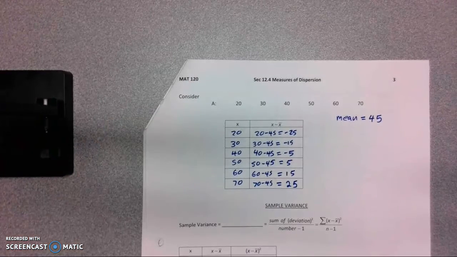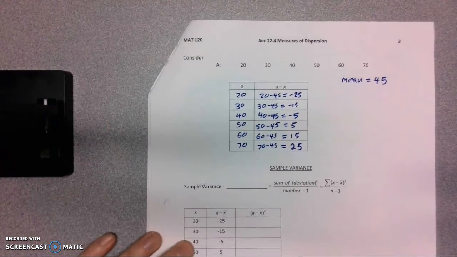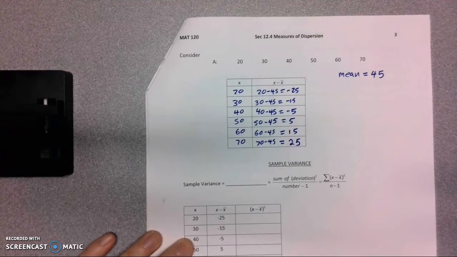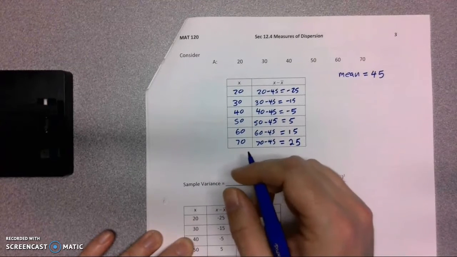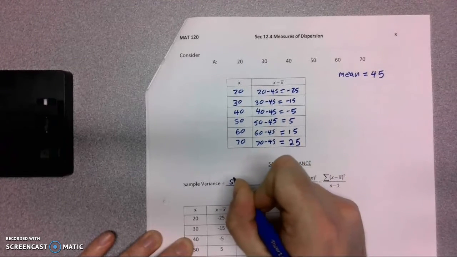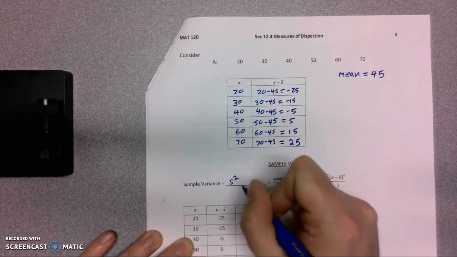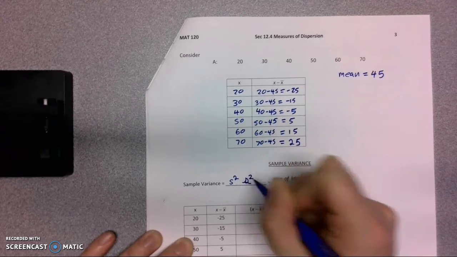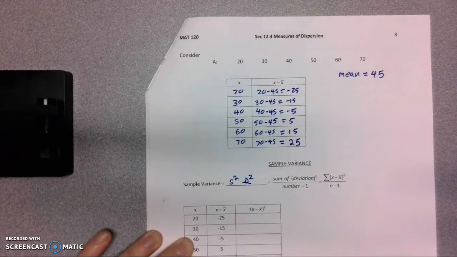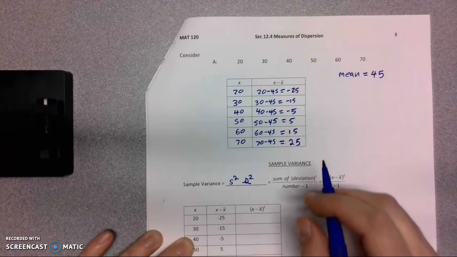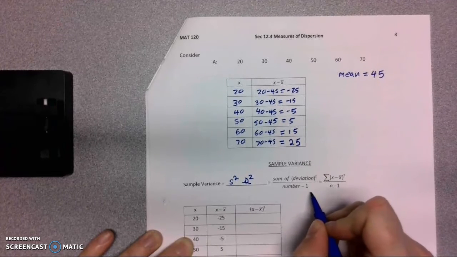All right. So sample variance, this is a measure of dispersion, is S squared, or sometimes you'll see it like this, with a cursive S. It's the sum of deviations squared over the number minus 1.